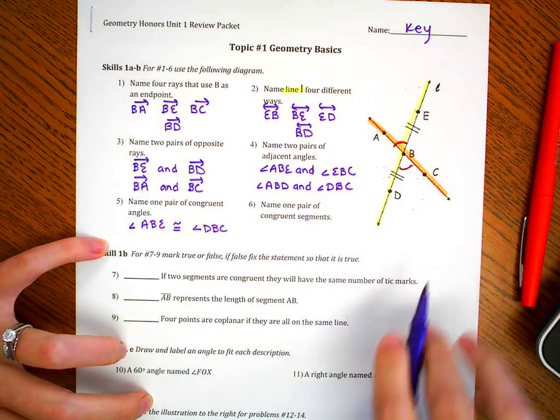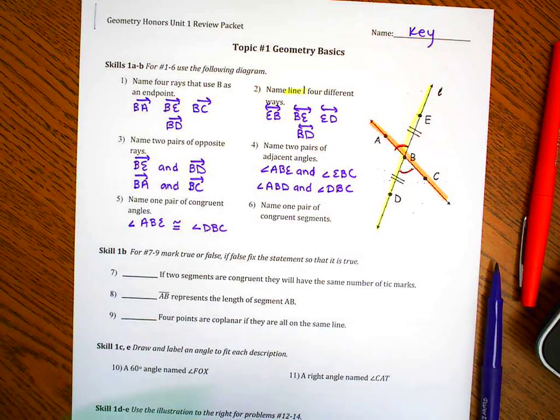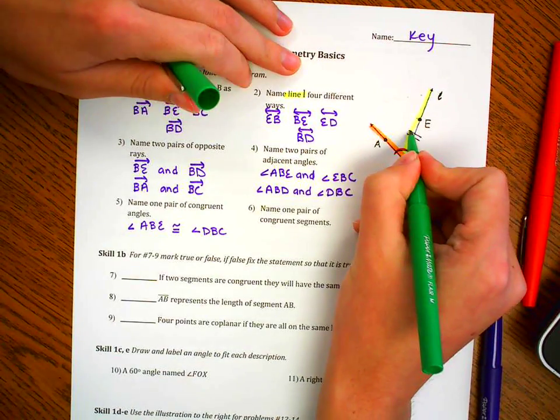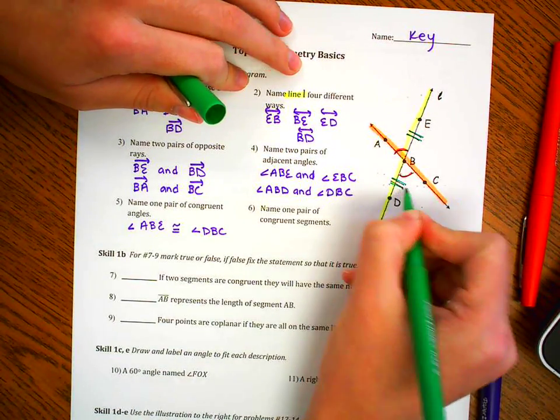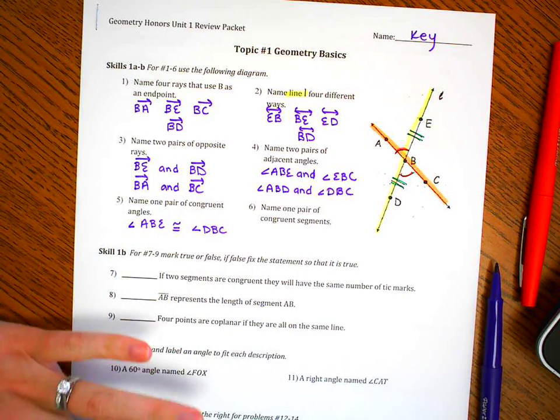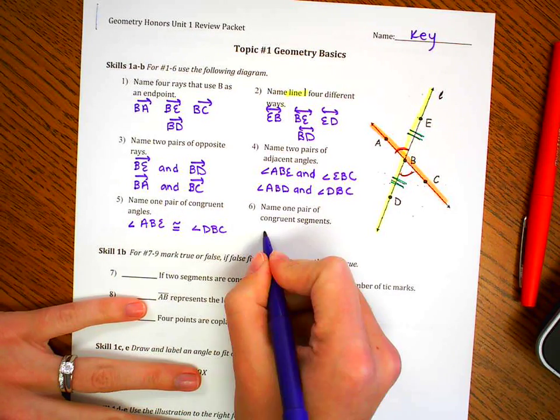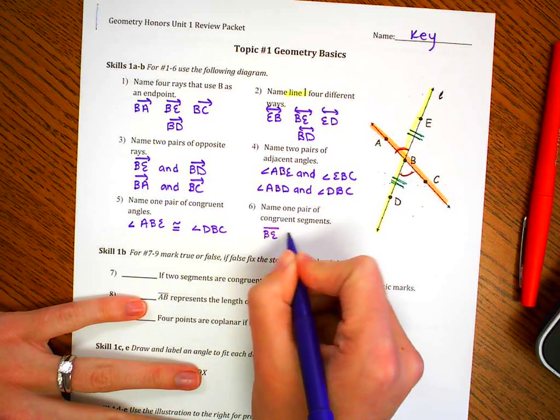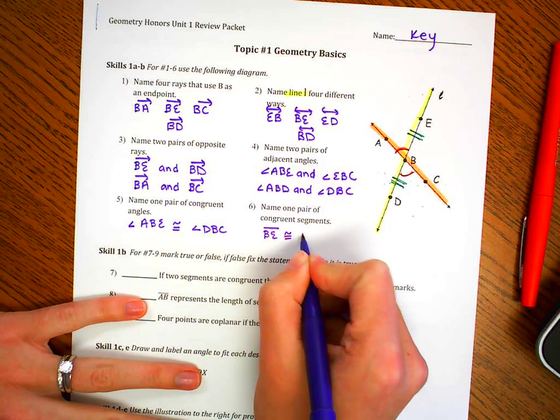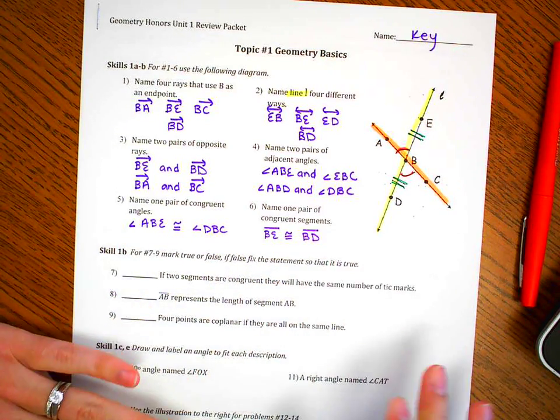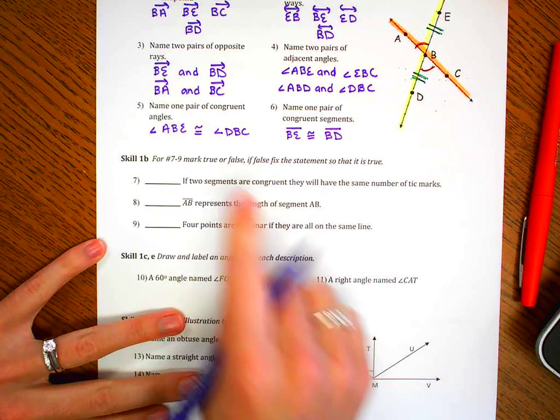Okay, 1 pair of congruent segments. Well, let me pick a different color. Since this has 2 tick marks and this has 2 tick marks, each of those segments are the same size. We can say they're congruent. So segment BE is congruent to segment BD. Good. Okay, let's move down to the true or false section.